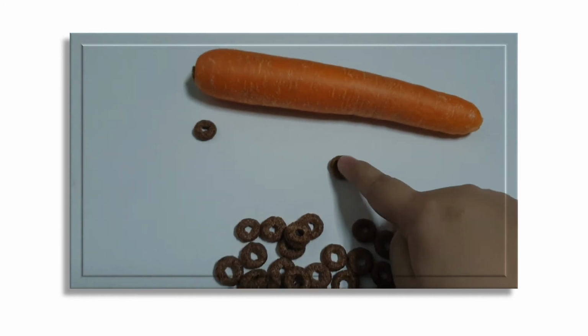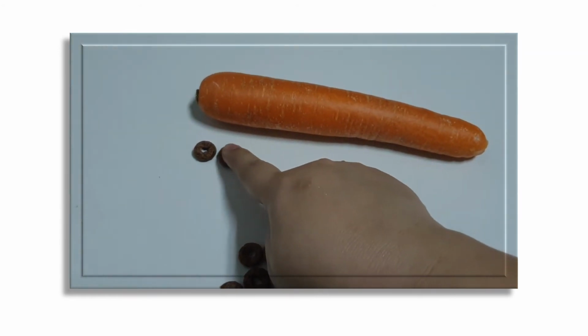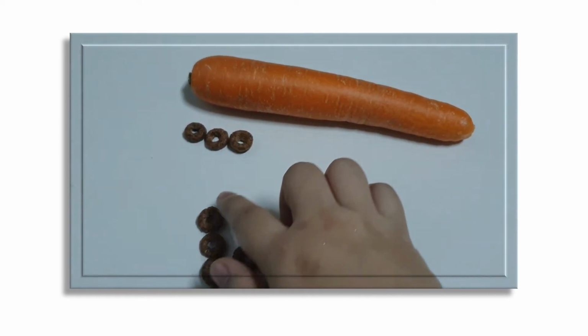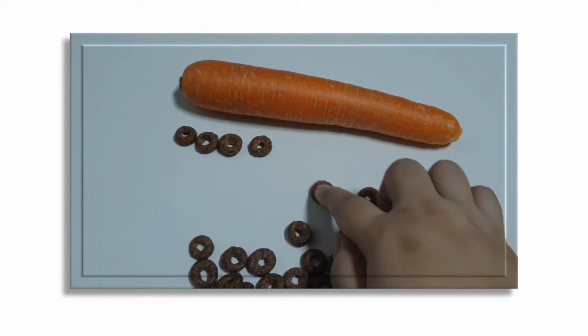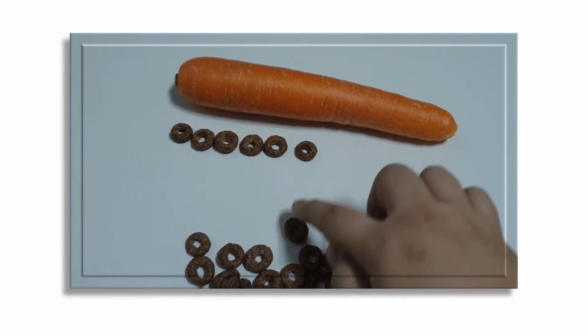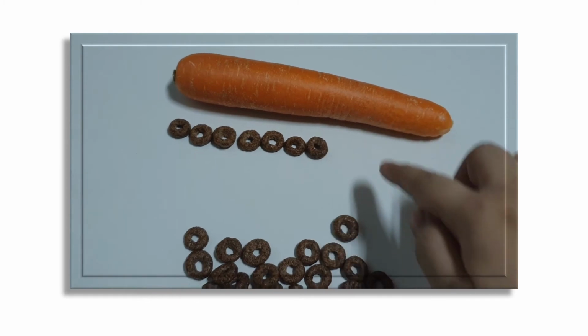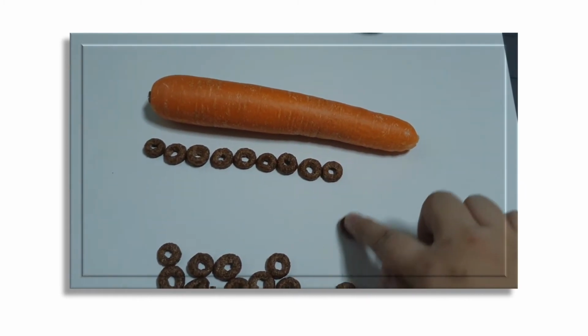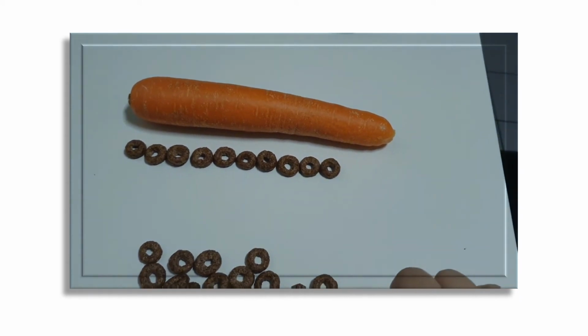Let's carefully line them up. Remember the rules. Let's make a straight line. All right, let's fix it. Okay, let's add more. Another one until we reach the other end of the carrot.